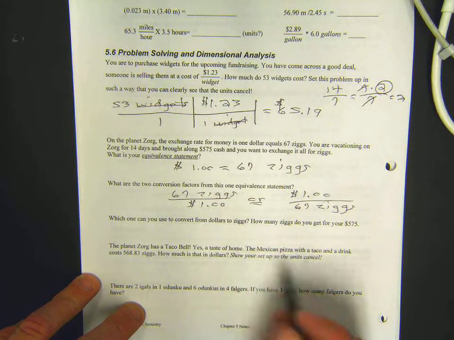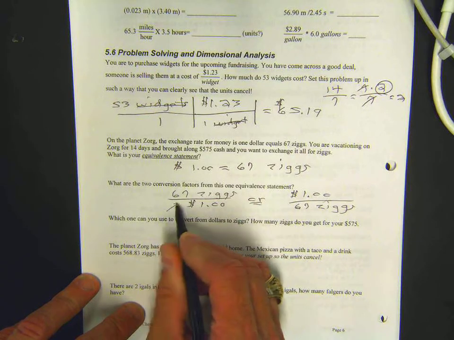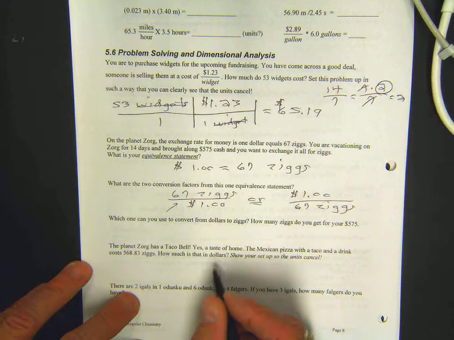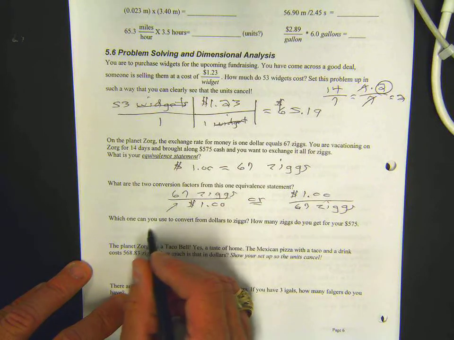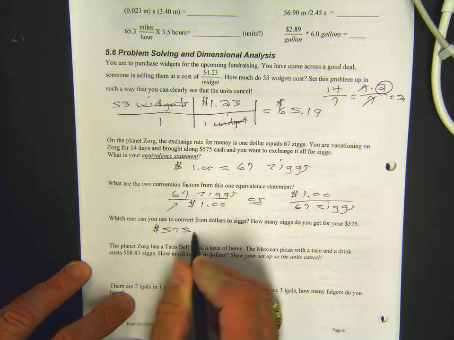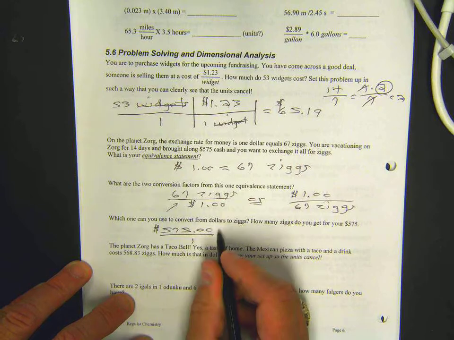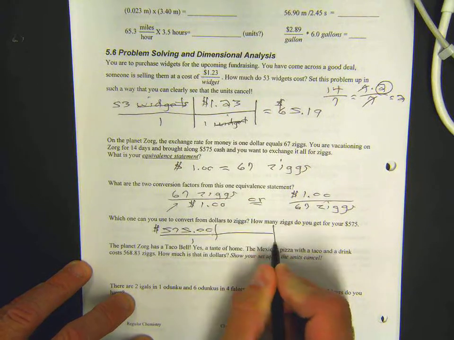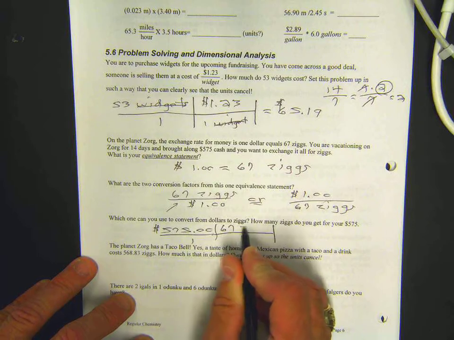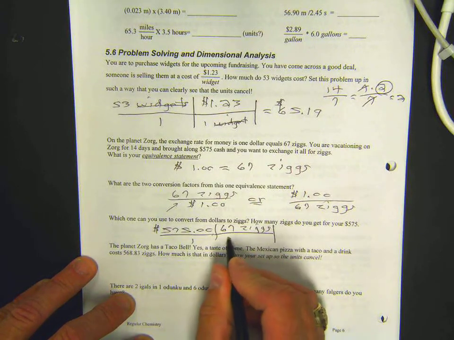Well, I want to convert to zigs, so I'm going to select this conversion factor right here. In order to convert that, I'm going to take $575, I can put this over 1, and then times this conversion factor, which is 67 zigs for $1.